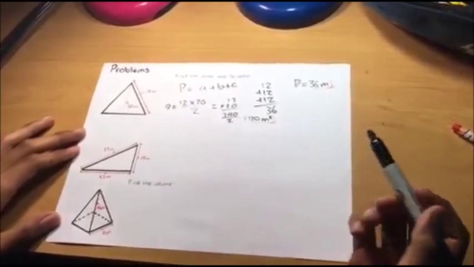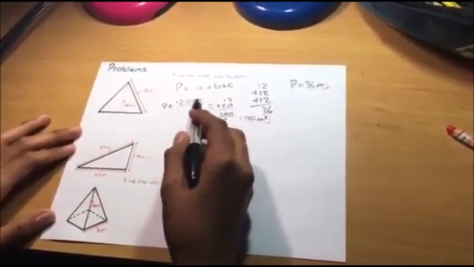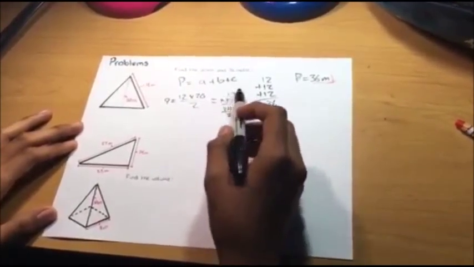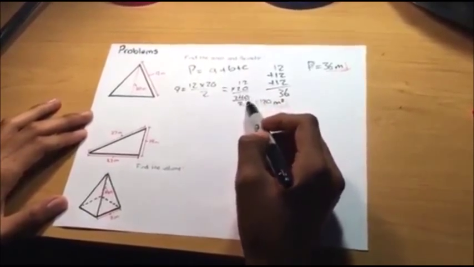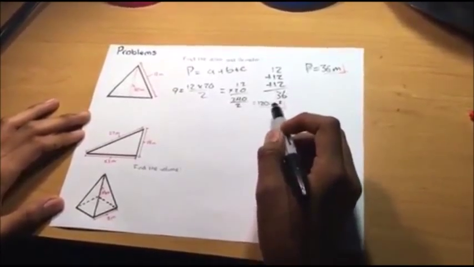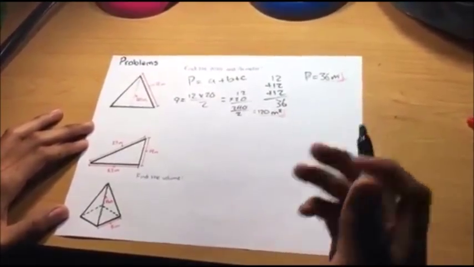Now for the area we're going to use 12 by 20 over 2. So 12 by 20 is 240, so we divide it between 2, and this gives us 120 square meters.